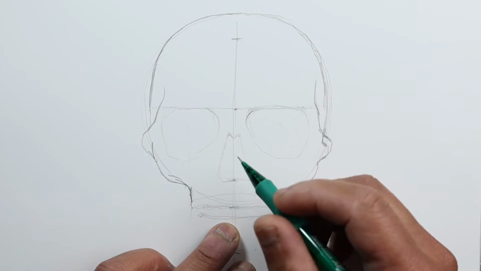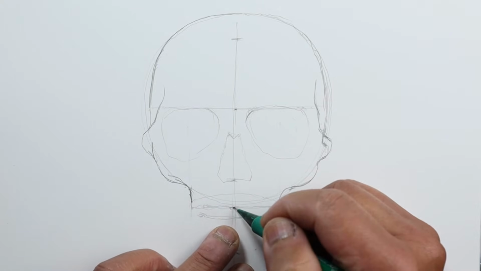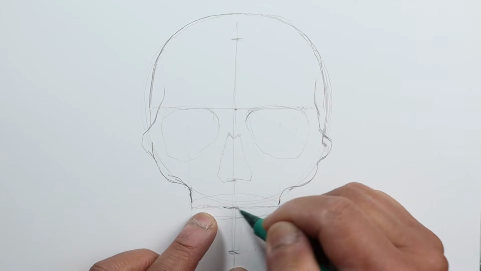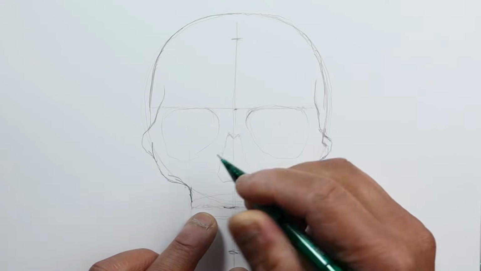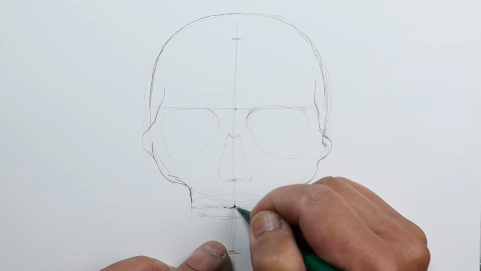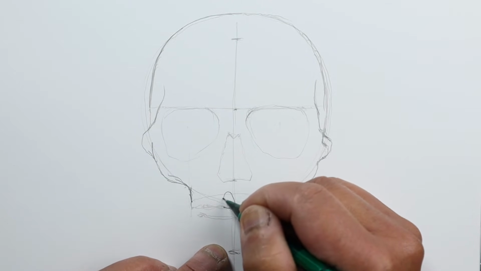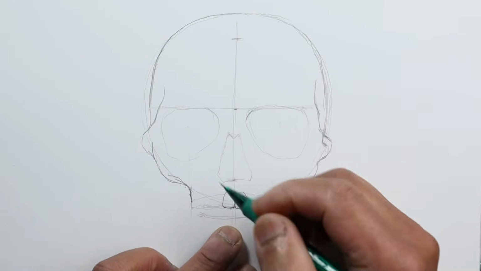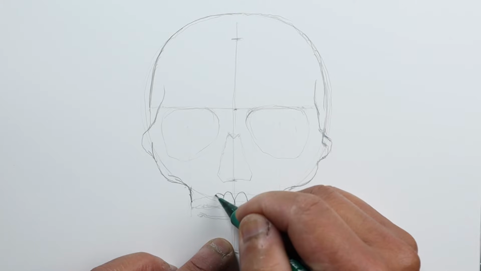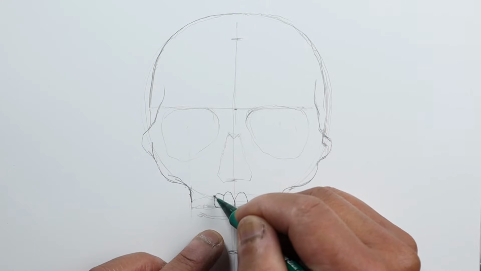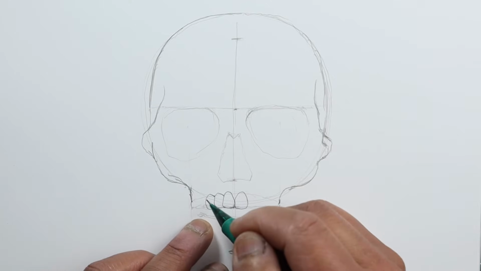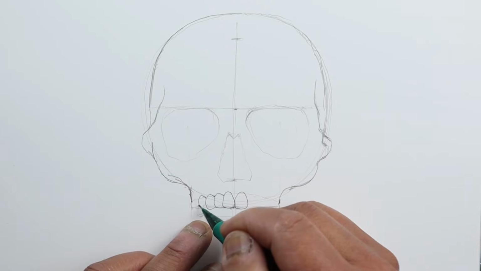So let's just start drawing some teeth here. So again, as I said, this line will be the middle of the mouth, or the teeth. So we'll draw some teeth here, front of the teeth, and then each tooth will start to recede a little bit and fall behind the tooth that was in front.